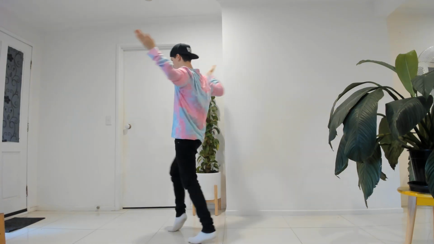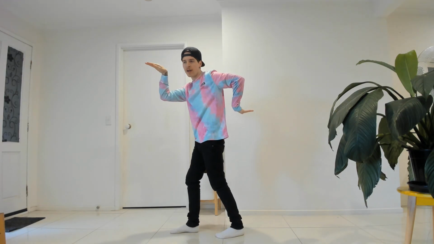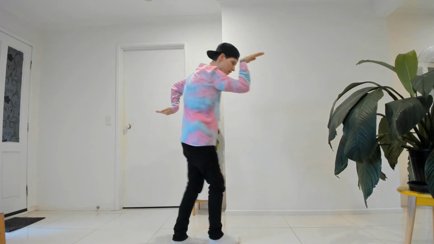So fixed point poses, grooving poses, and traveling poses. So give those a try. Just pick a nice boom, ta, and then see how you can travel with it, and then switch it up. How can you travel in a pose? Find a funny way to travel that just looks funny.